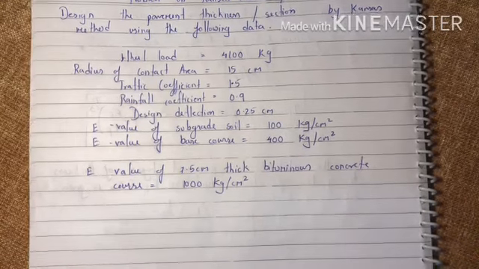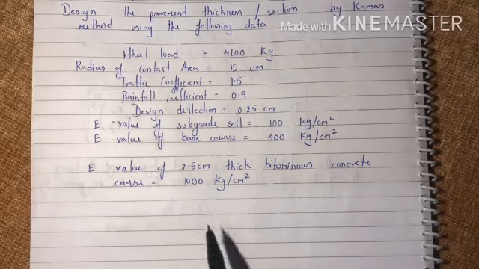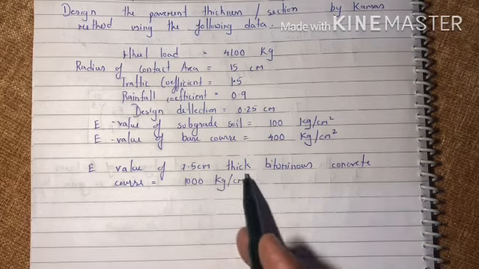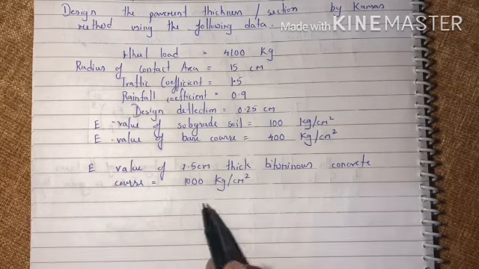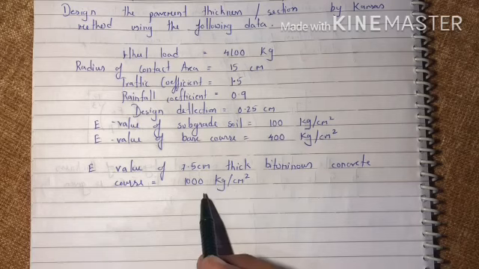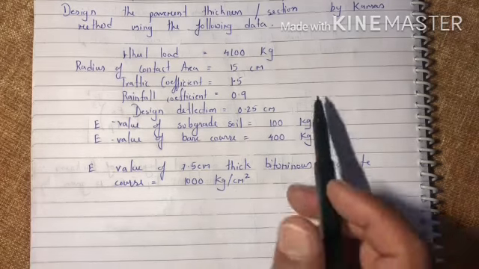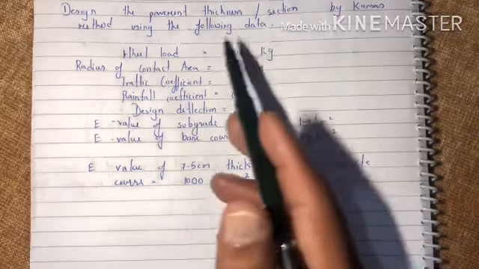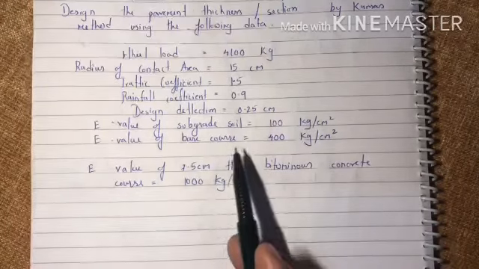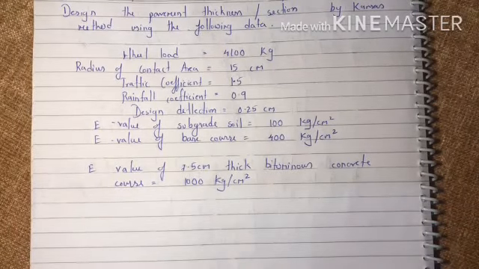And additional data, the E value of the 7.5 centimeter thick bituminous concrete course, is given as 1000 kg per centimeter square. So carefully we need to understand what the given data is to solve this particular pavement section.